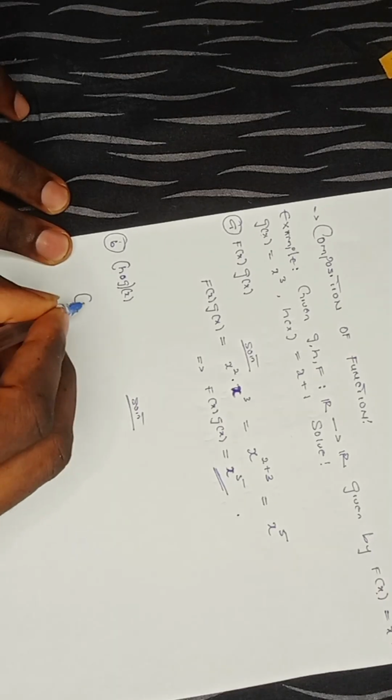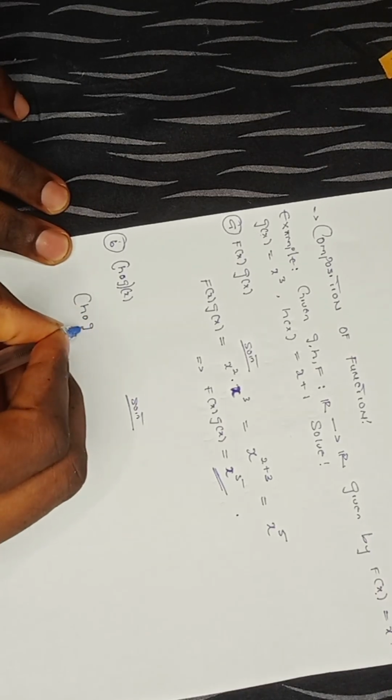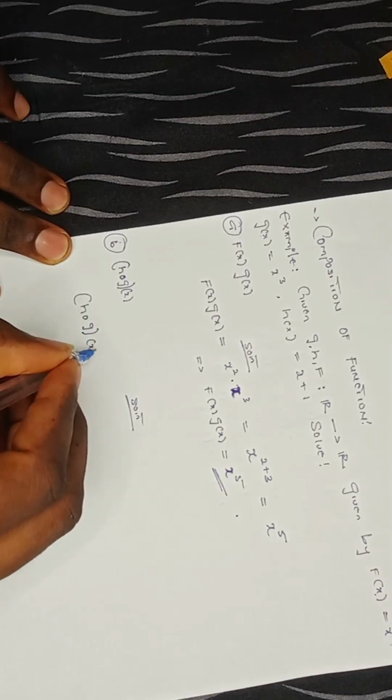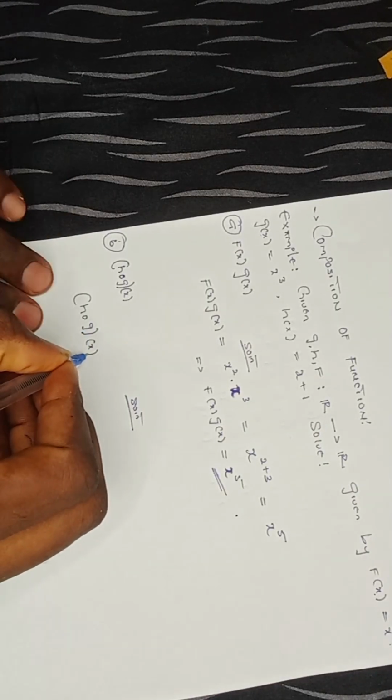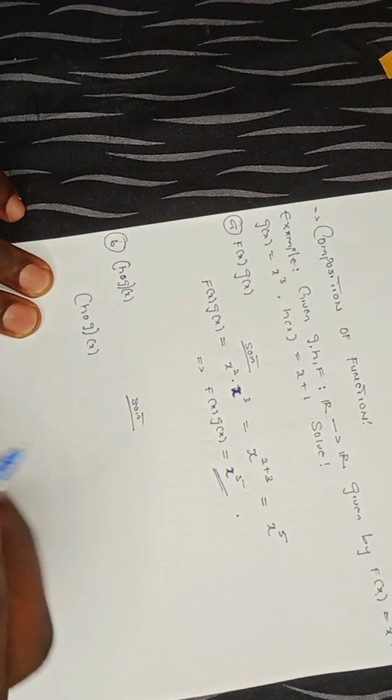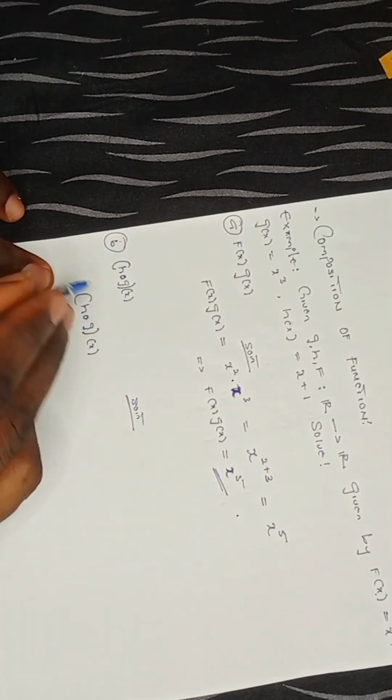So what do we have? We have that h operation g of x, this is what we are asked to find. In order for us to solve this problem, we need to be creative whenever we have this type of problem. We are first of all going to know the meaning of this.